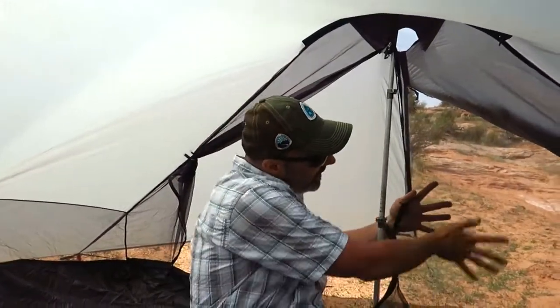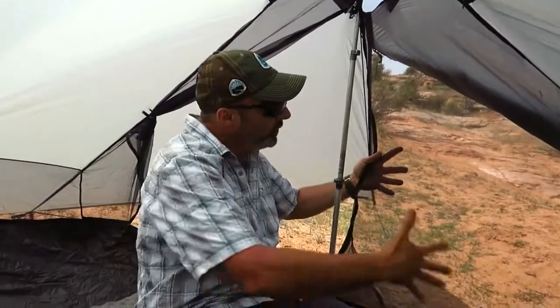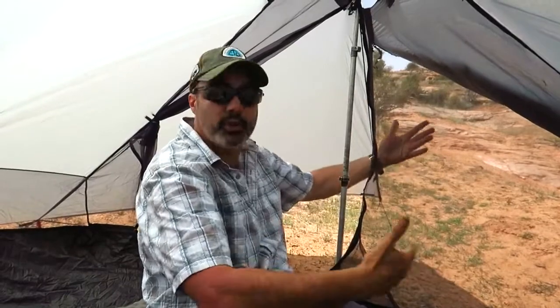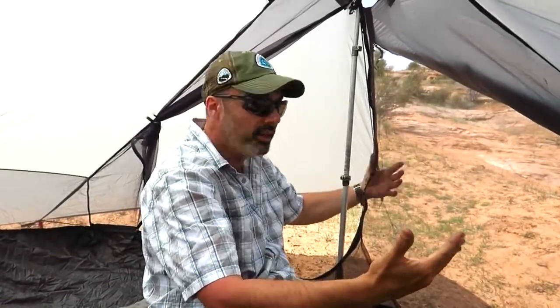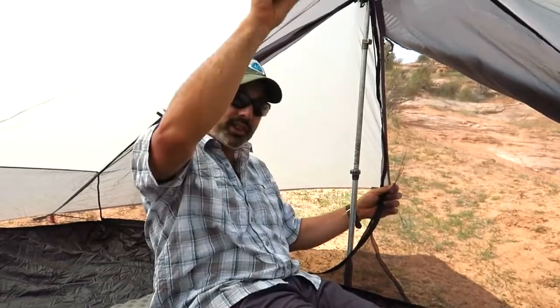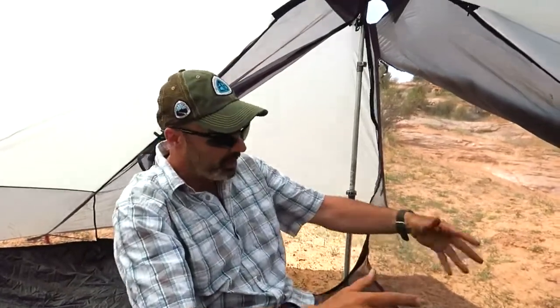Notice over here, there's lots of netting to allow some airflow, and you can put up the vestibule when there's more airflow during the summer, to keep out the insects, etc. It's a very minimalist tent. Unlike many car camping tents you're used to, there's no pockets up here for your headlamp or your smartphone, etc. There's just one accessory pocket here.